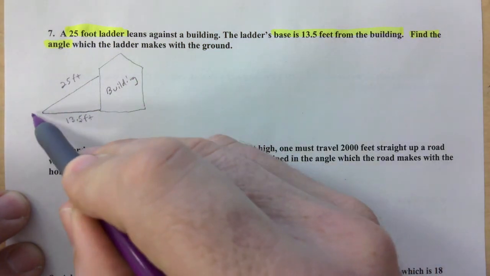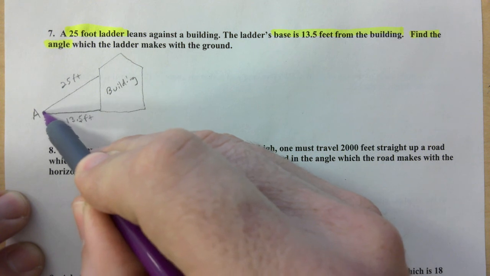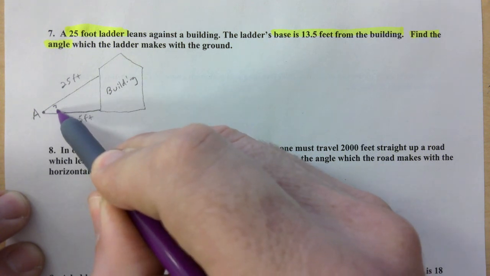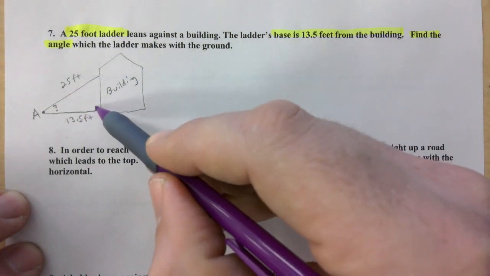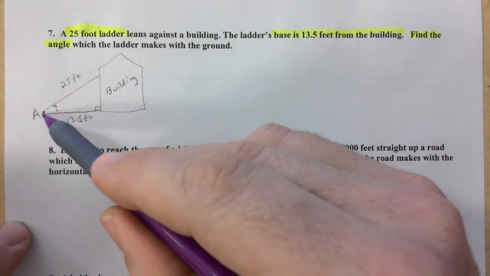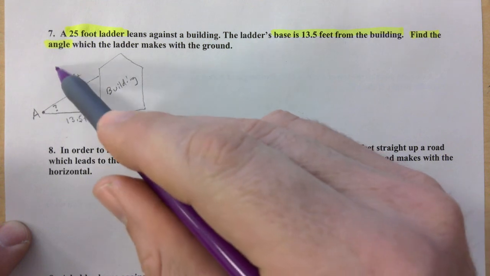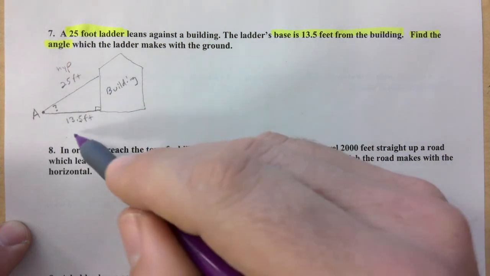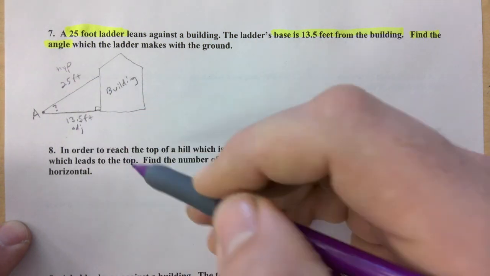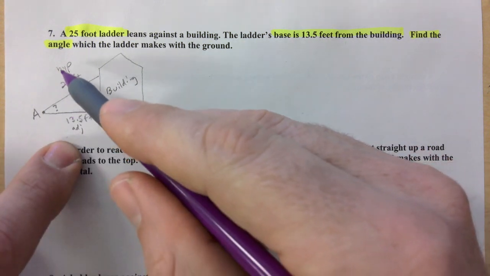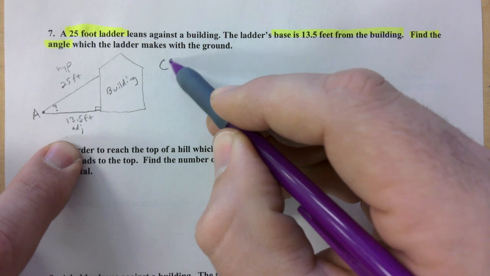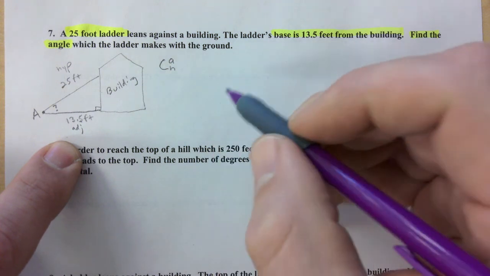So let's call this A, and put a question mark there. They want that angle. And obviously there's our 90 there. Let's label. This would be opposite, hypotenuse, adjacent. Because it's adjacent and hypotenuse, you know it's going to be cosine.